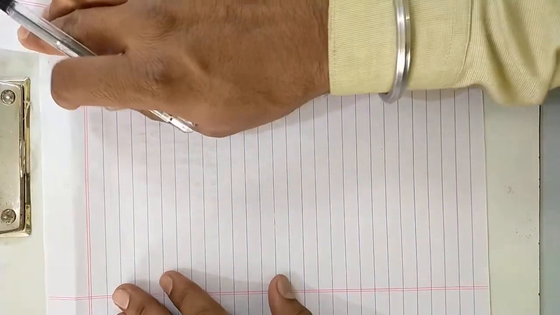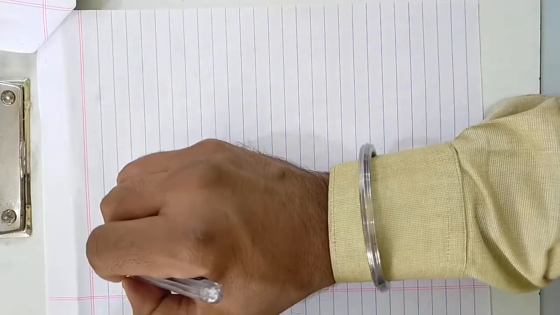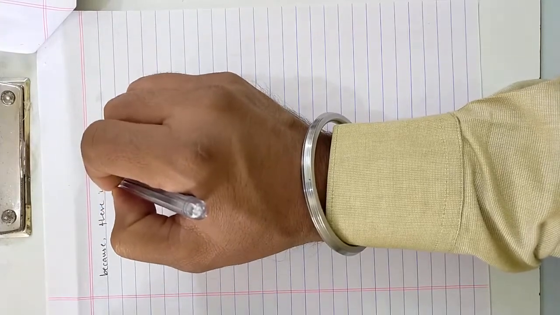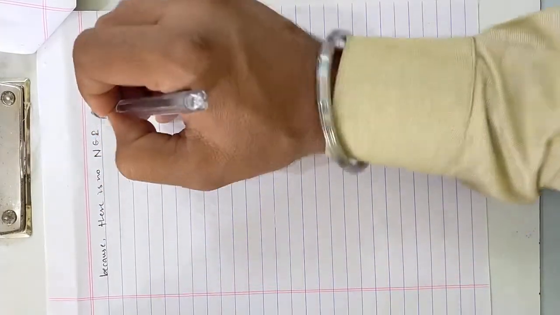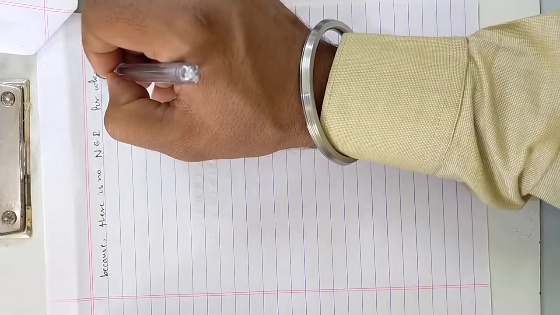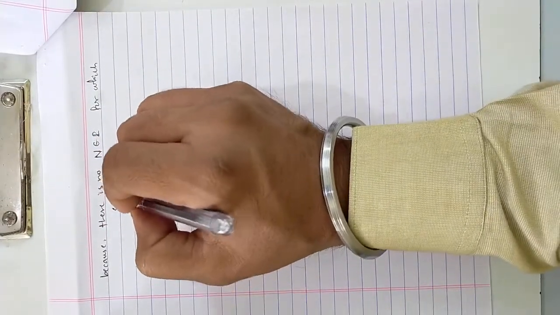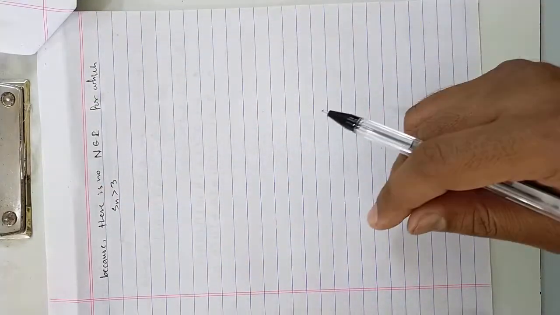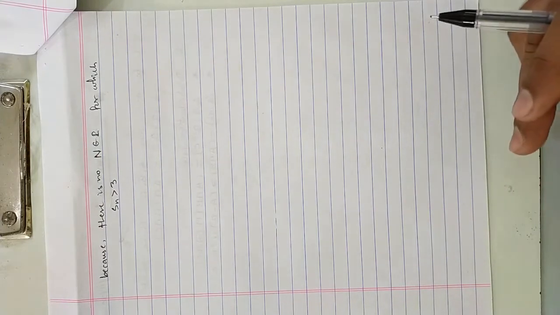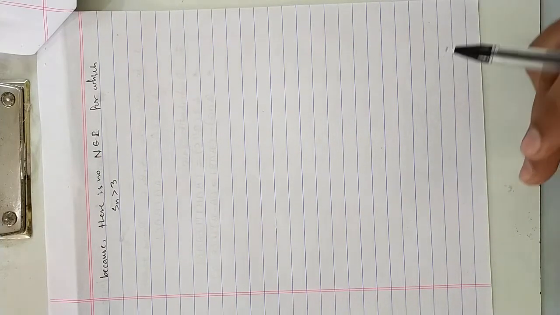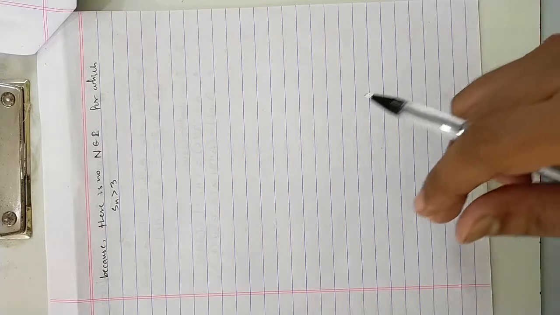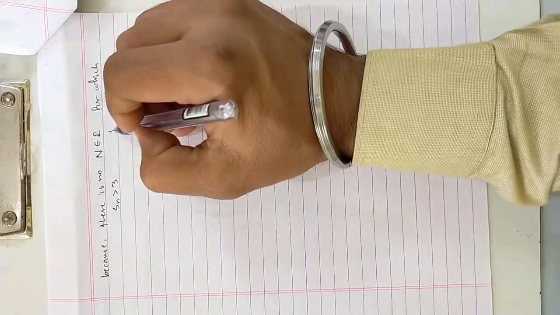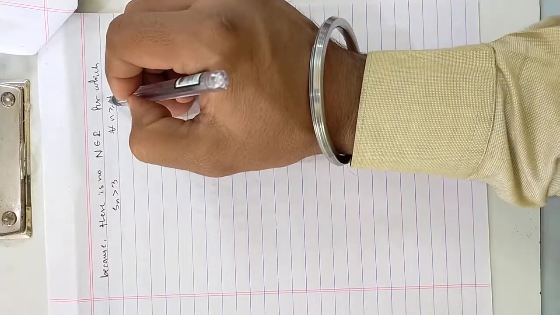Because there is no positive integer N for which the nth term is greater than some fixed number, right? Because in the sequence, 1 appears alternately after each term. So the nth term is not greater than some fixed real number, because 1 is appearing in between.